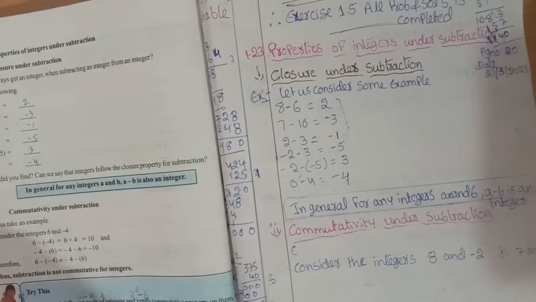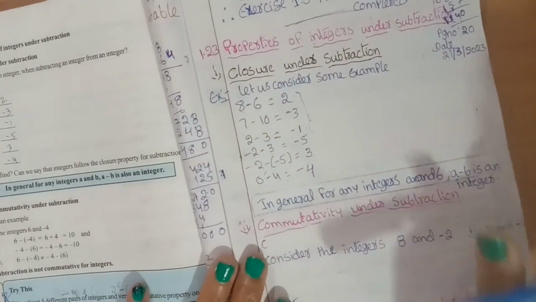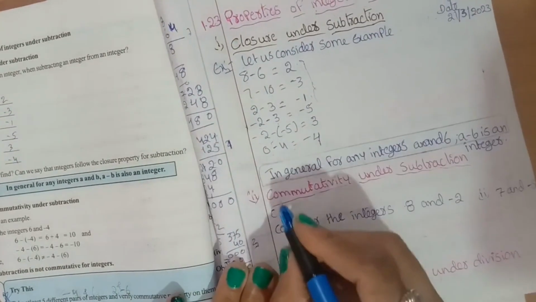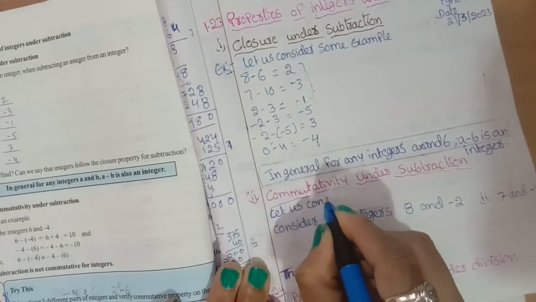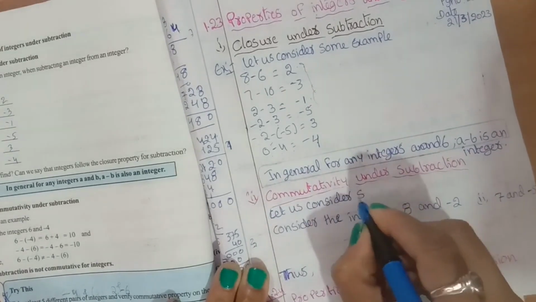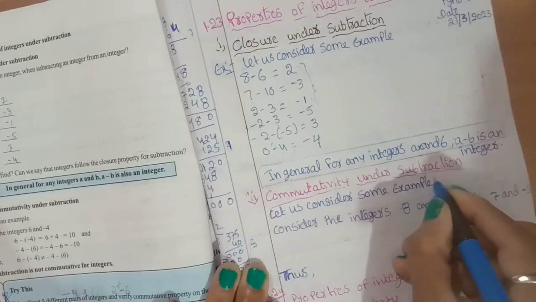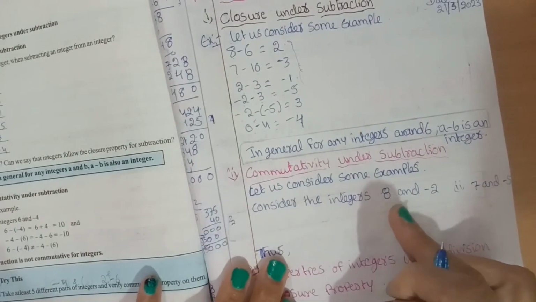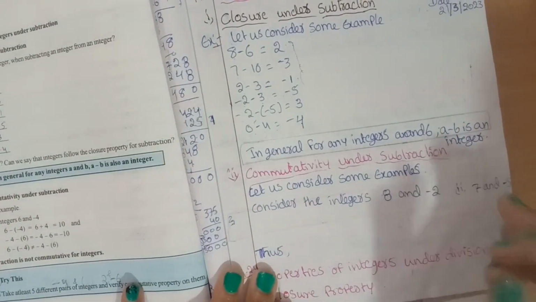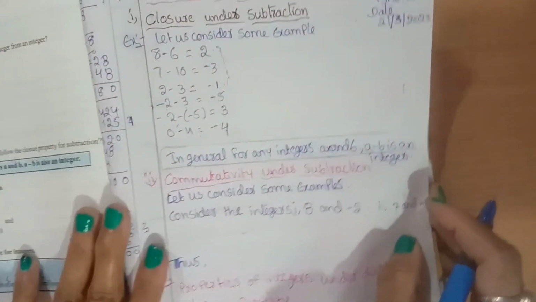Next one is the commutative property under subtraction. Let us take some examples of integers. First of all, let us consider the integers 8 and minus 2. That is the first problem, and the second one is 7 and minus 5.